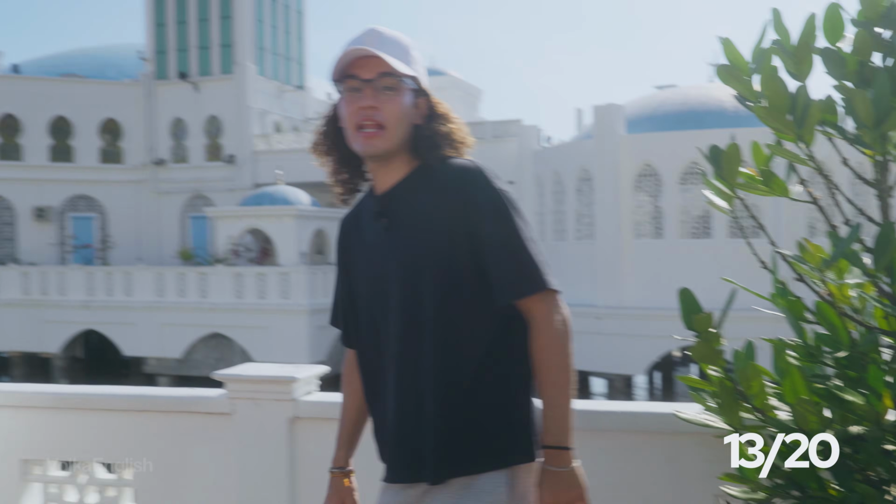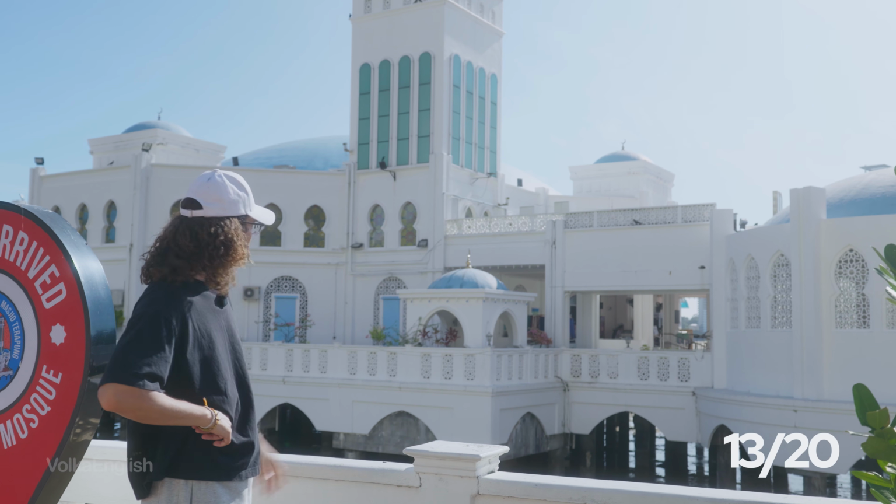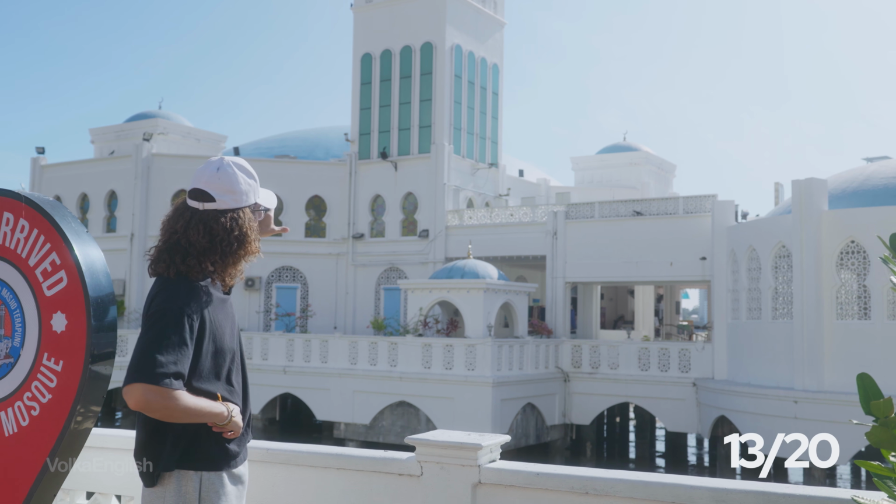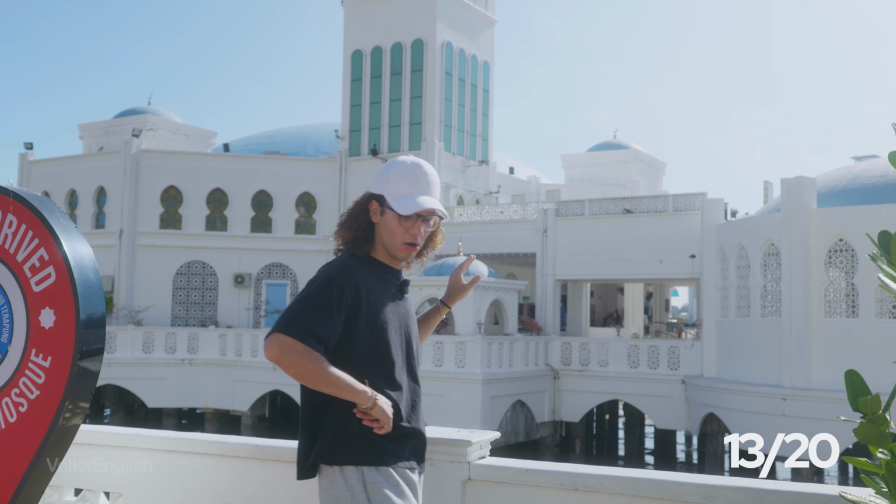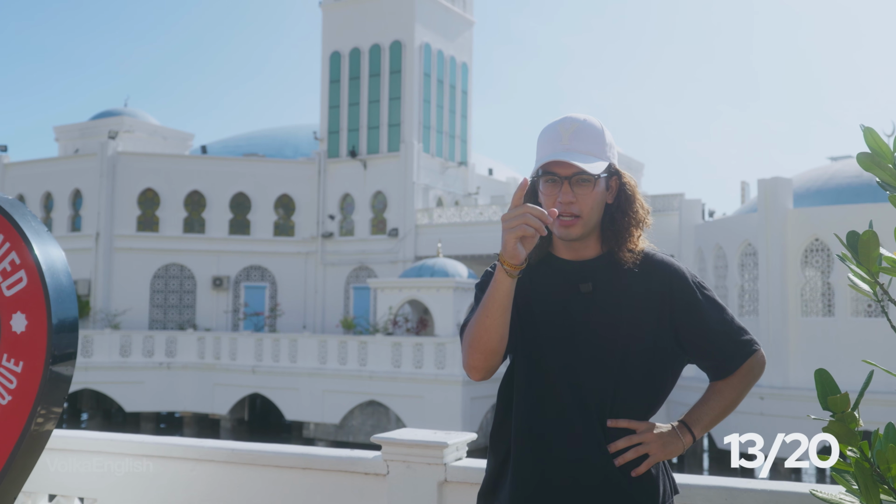Anyways, we're gonna head now to a national park to go see monkeys at a beach. The beach is called Monkey Beach. Who would have guessed? It's a beautiful white and blue color with birds perched on the roof of the mosque. Very beautiful. Let's get going, guys.